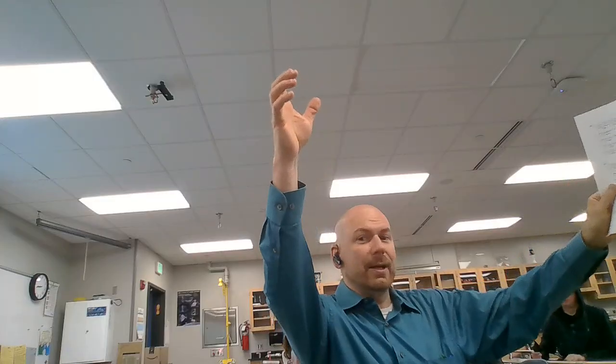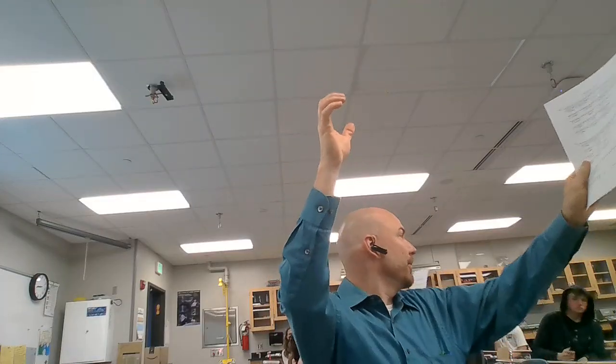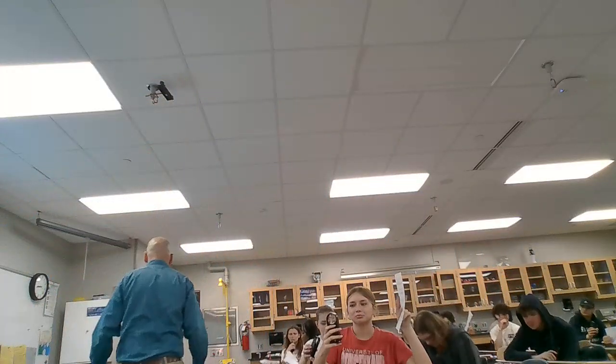Take your magnifying glass, your lens, put it between the sheet of paper and the screen on the board, and move it until you can see an image of the board.